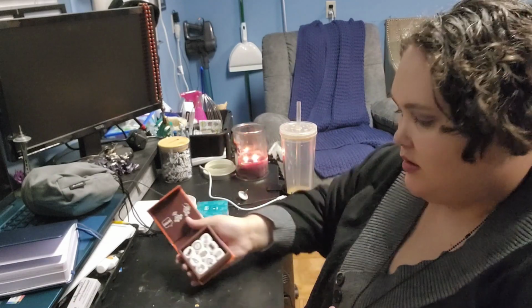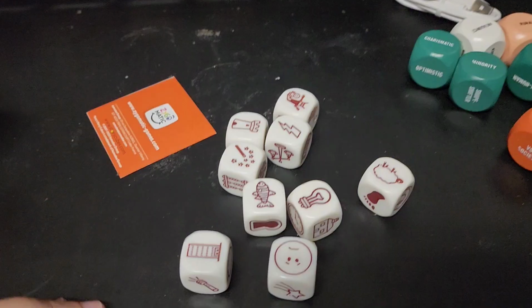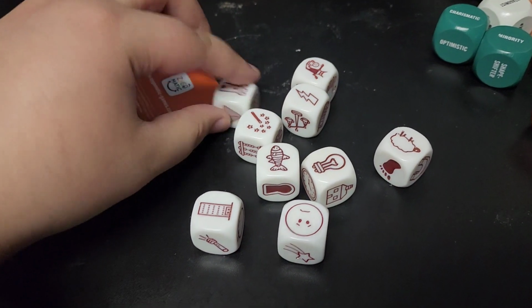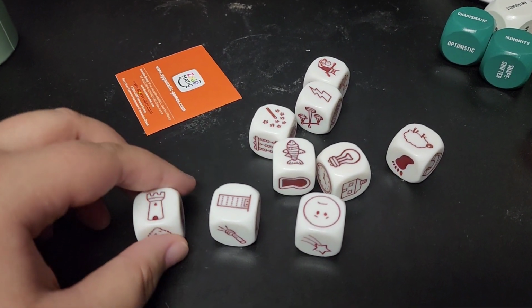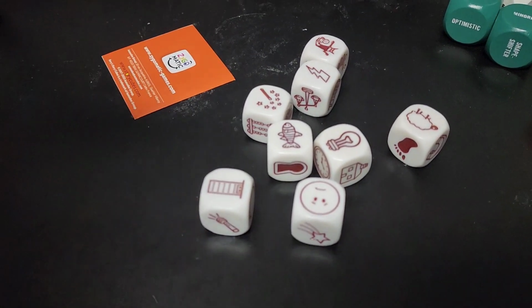Alright, next we're going to do the originals. Ooh. Alright, let's change point of views. Alright, so we got a few good ones. I think I'm going to choose this castle, make it a medieval story, because we picked the crown in the last one. So yeah, let's pick this one.